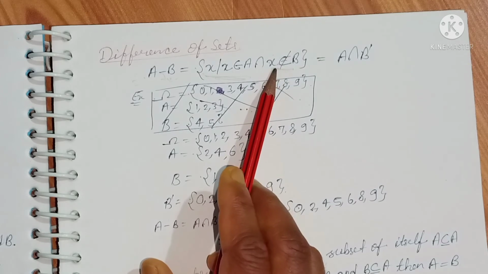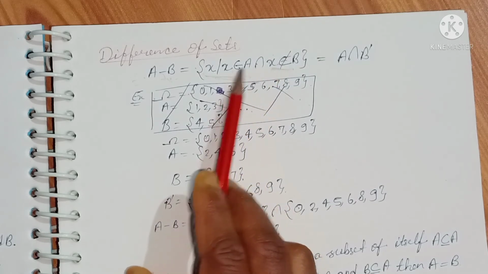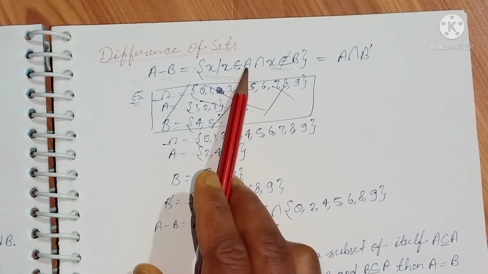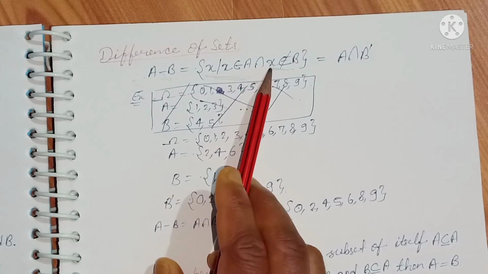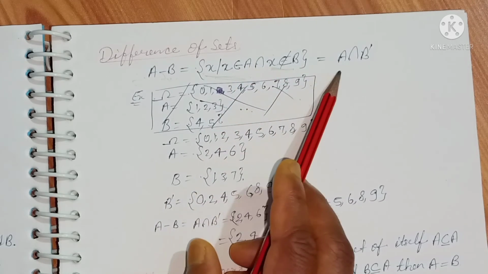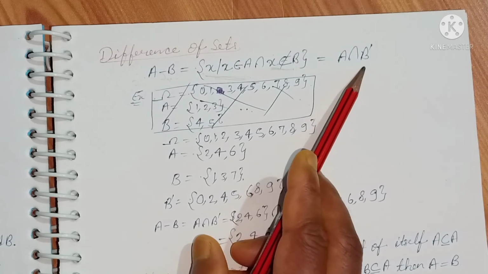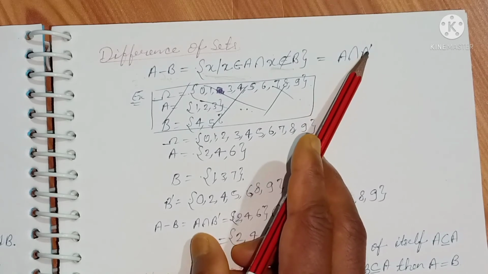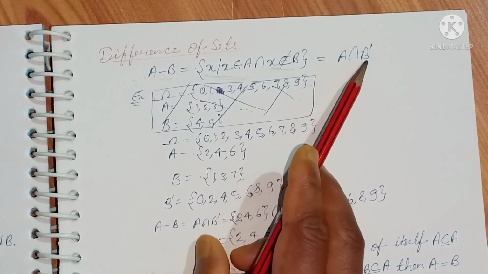So all the elements which do not belong to B, we have to find that with A. It means we have to find the intersection of A with the elements which are not present in B. So we can write it like this: the elements not present in B means B complement. So A intersection B complement.